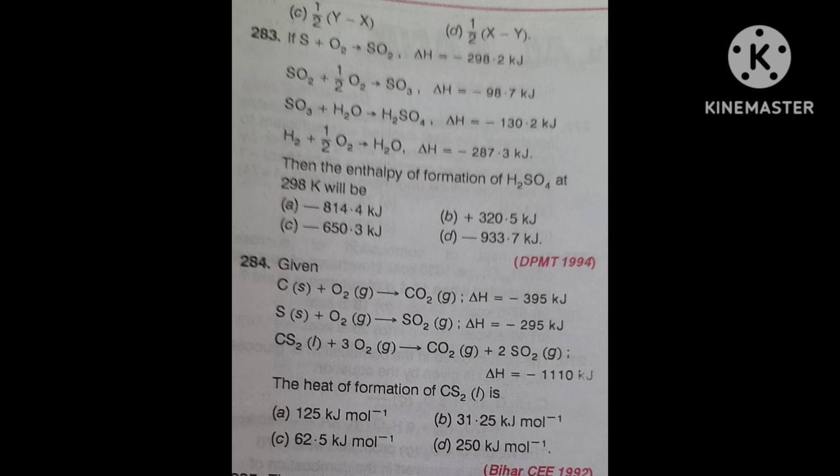Four options are given. And the reaction is given: H2O2 liquid, the peroxide, is giving H2O liquid plus half O2 gas. Enthalpy of this reaction is given as minus 23.5 kilocalorie per mole, and enthalpy of formation of H2O2 liquid is minus 44.8 kilocalorie per mole. Then you have to calculate the enthalpy of formation of H2O liquid. This question was asked in Punjab CET.